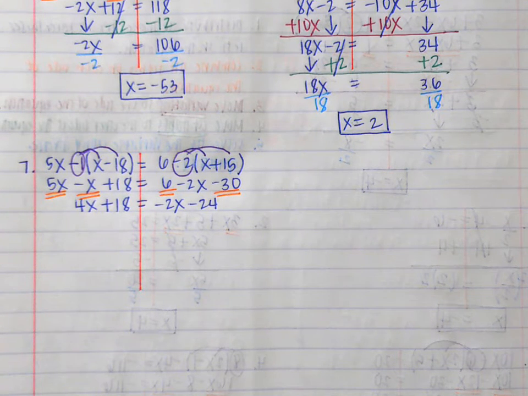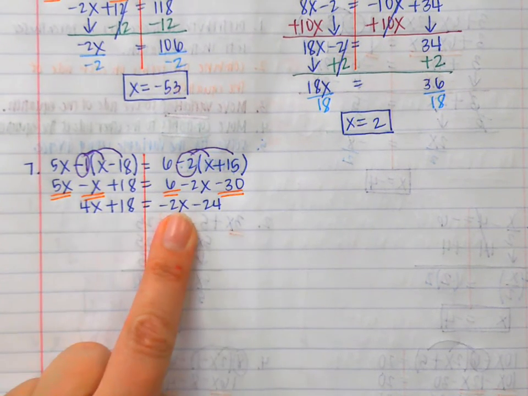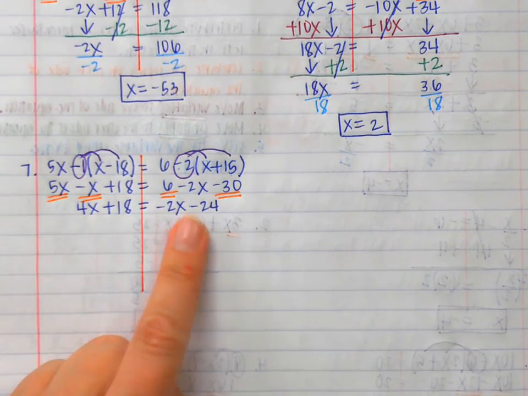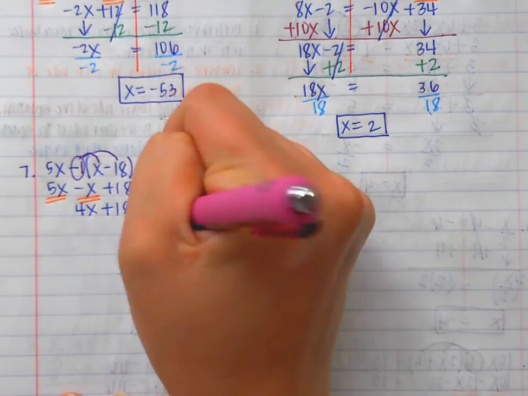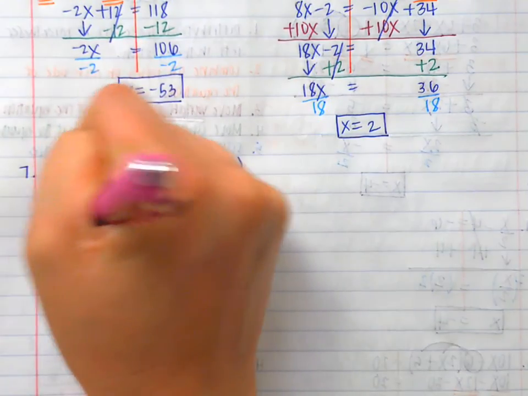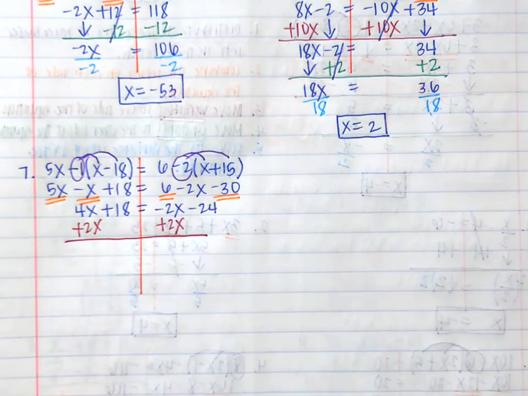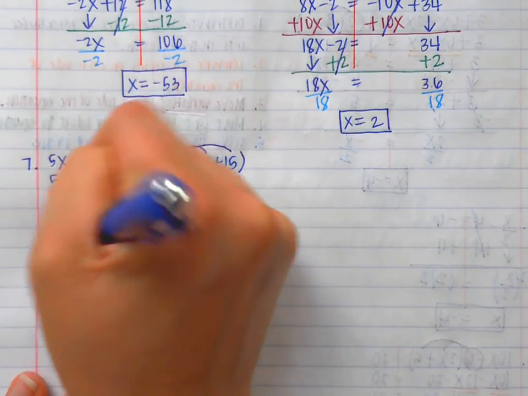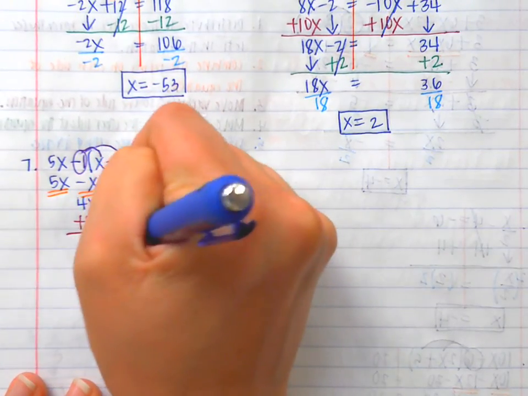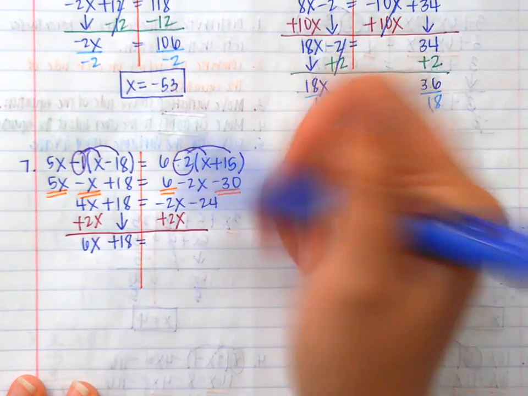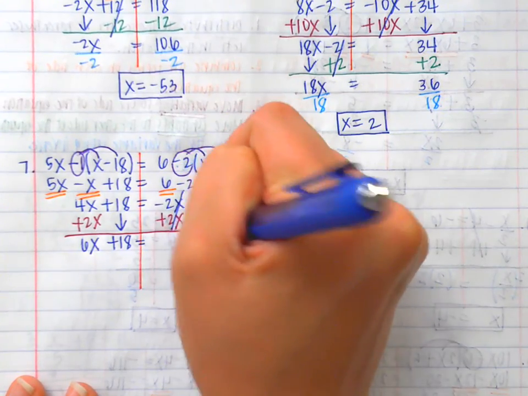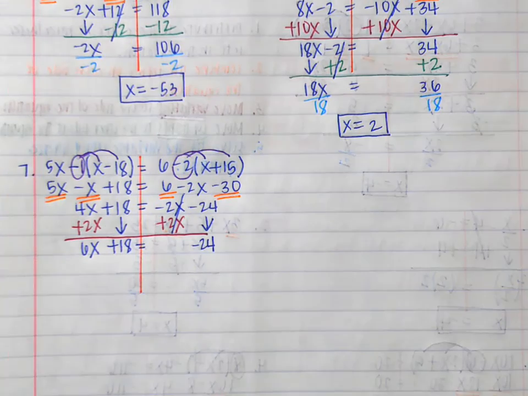And if your next step was to move the variables to the same side, you would be correct. So I have a negative 2x and a 4x. I'm going to move this negative 2x to the left side. Because it's a minus 2x, I'm going to add 2x to both sides of the equation. 4x plus 2x, those can combine to become 6x. 18 comes down. Negative 2x plus 2x is 0, so it cancels. Negative 24 just comes down.